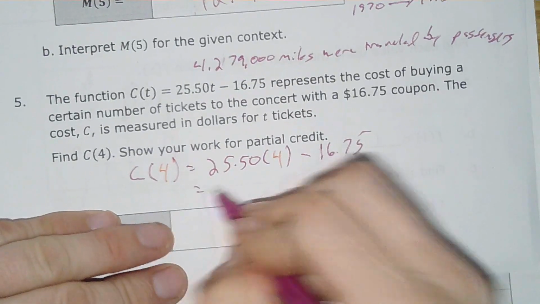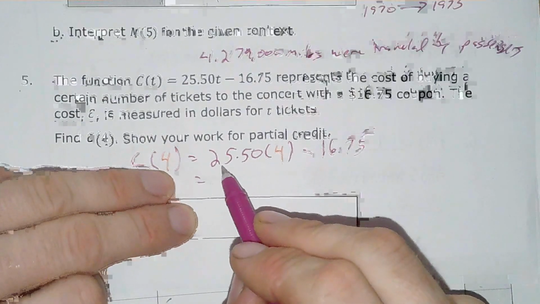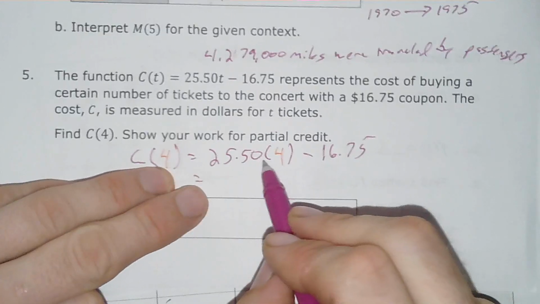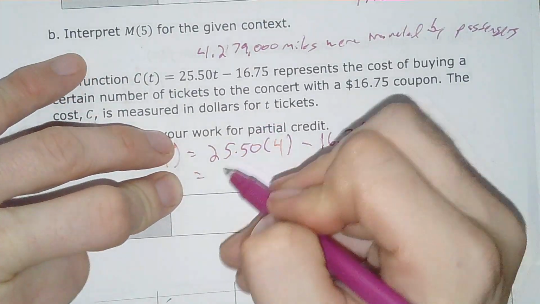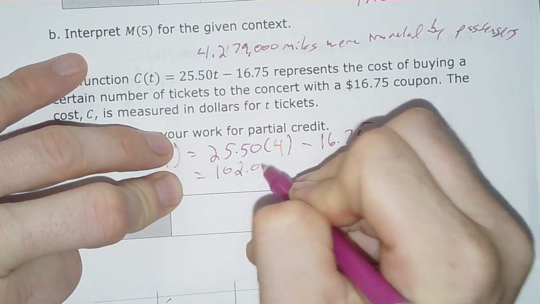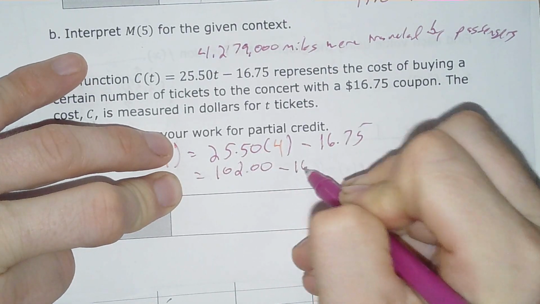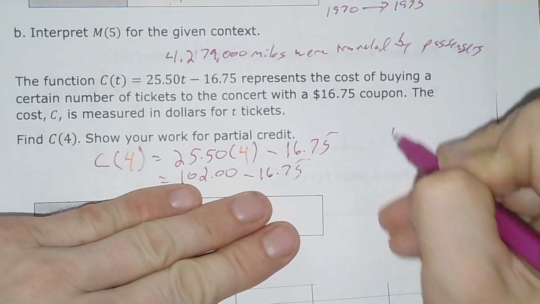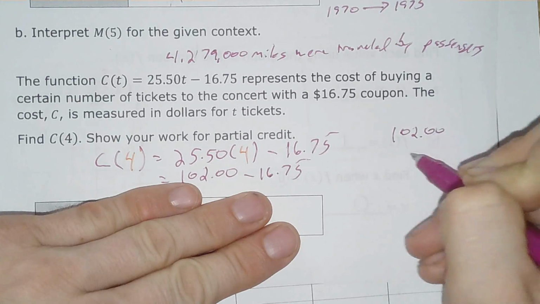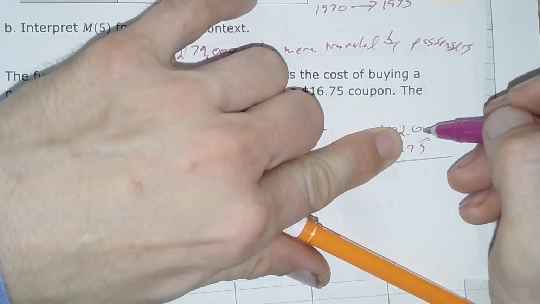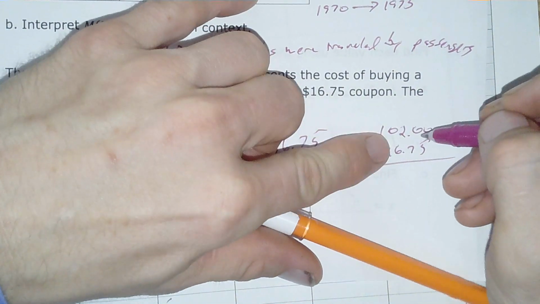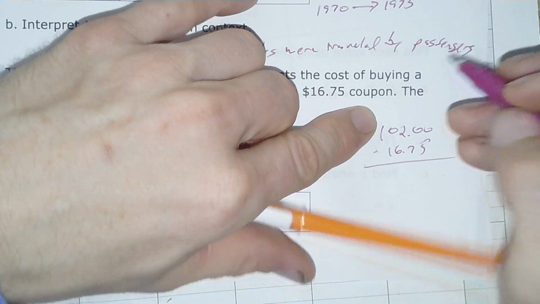Right, so 25 times 4 is 100, and then 50 cents times 4 is $2. So this is going to be $102 minus $16.75. Let's see, $2 minus 75 cents, that's going to be $1.25.